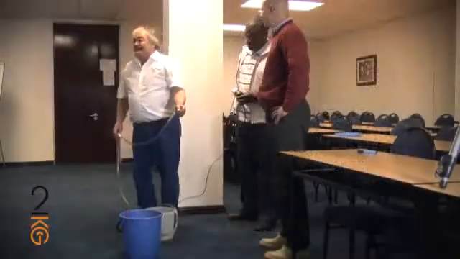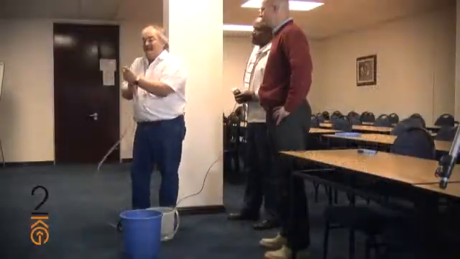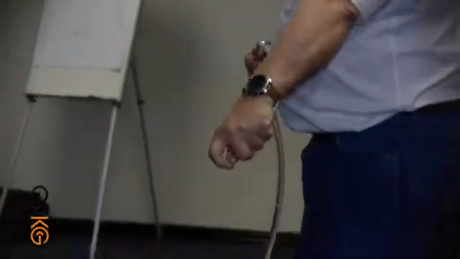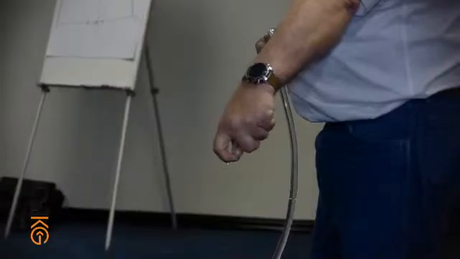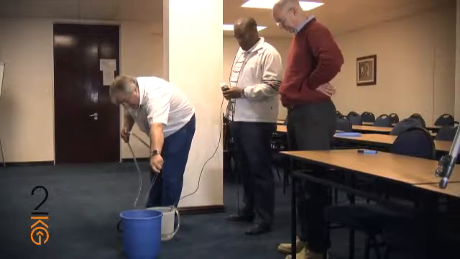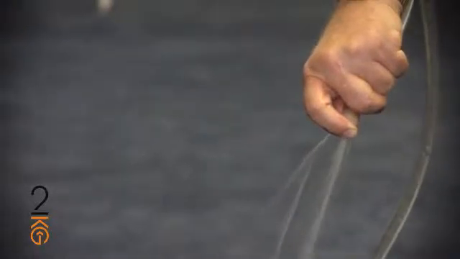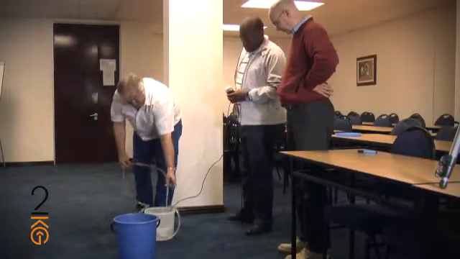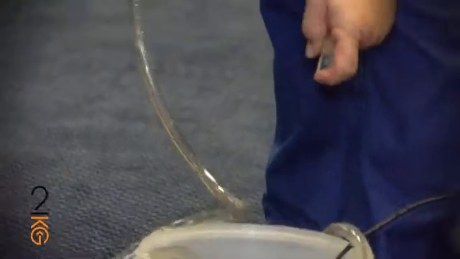Totally forgetting elevation, my finger on this pipe is like a valve. This is a shut valve. So just holding the pipe here, I can give drops. I can give a little bit of flow. I can give more flow. I can give full blast flow. I'm at full flow. Can go to zero flow.